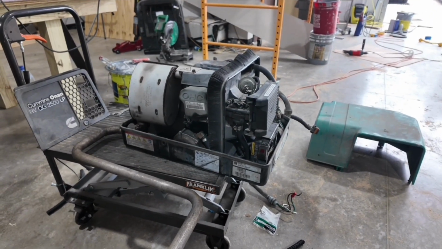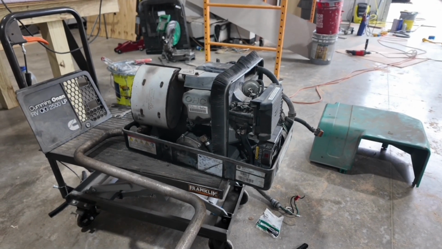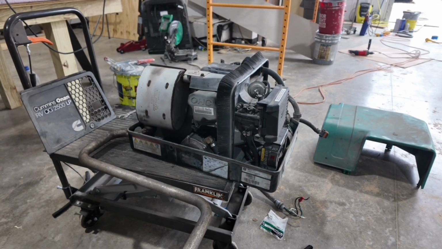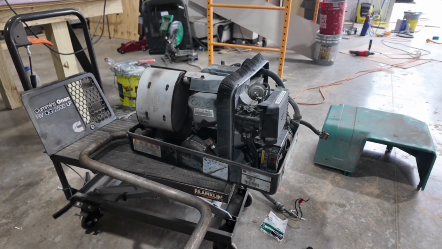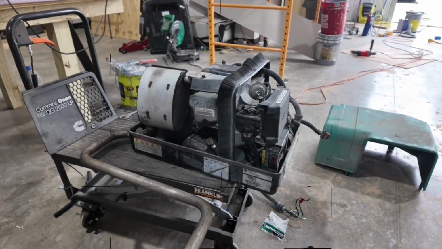So we have the generator pulled out, and we already repaired the issue. It was very easy to figure out. But before we reinstall it, I thought it'd be a fun idea to go through the differences between a gasoline generator and an LP generator.